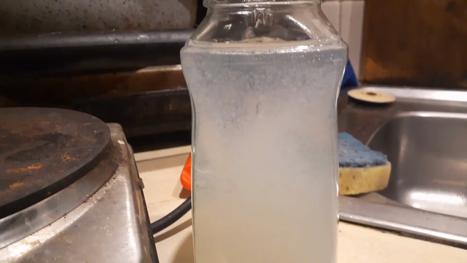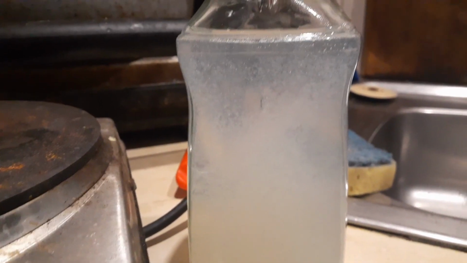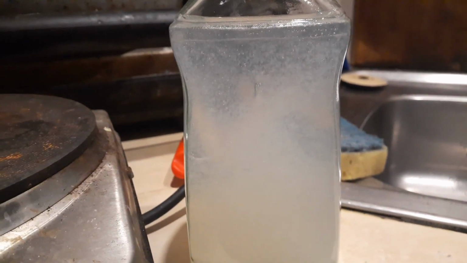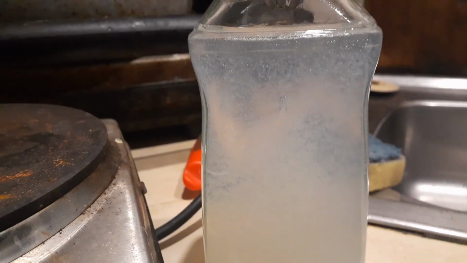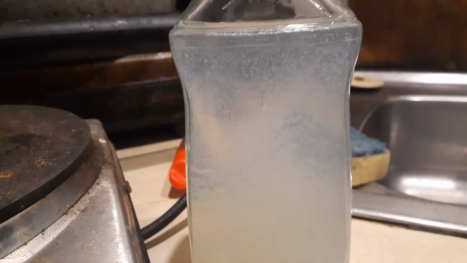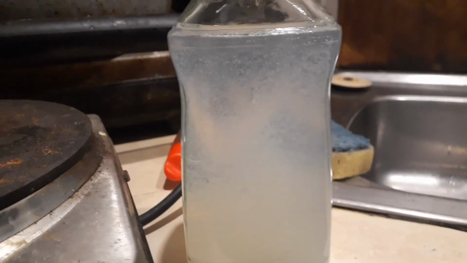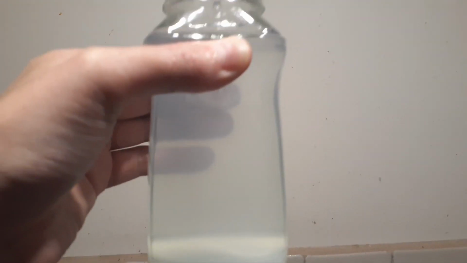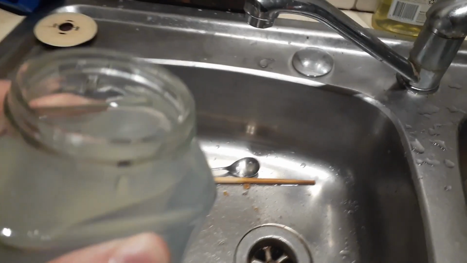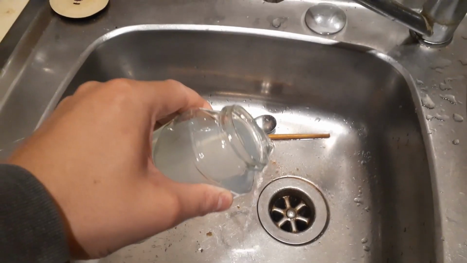Doesn't that look cool? And different ones will be different, like silver tries to stay up the top and you just have to kind of shake it a bit to get it to go back down. This one's kind of chilling all around the place. Alright, look at that. As you can see, we've got this stuff down the bottom and it's kind of milky in there. And we'll take it down here to the sink, just pour it off.